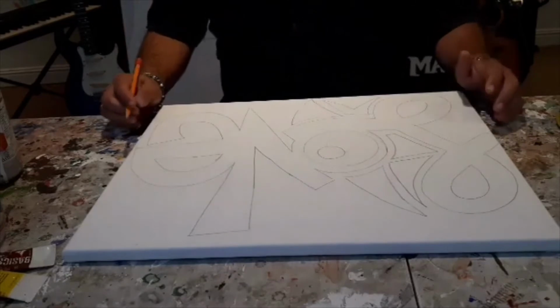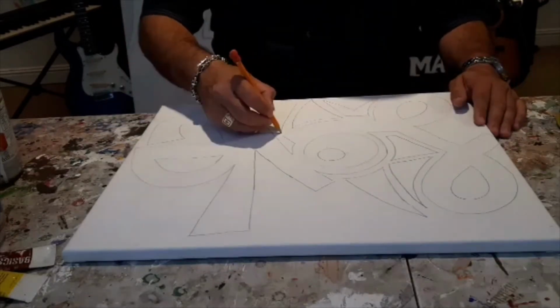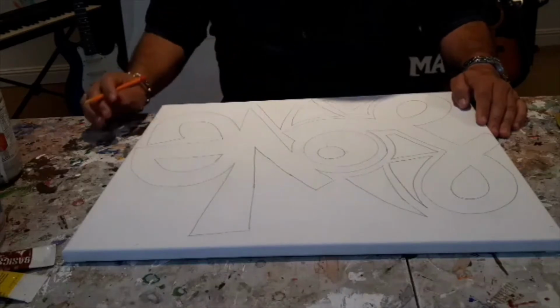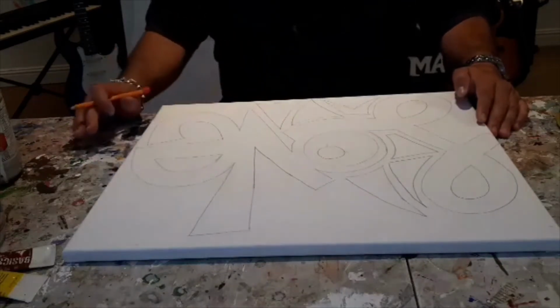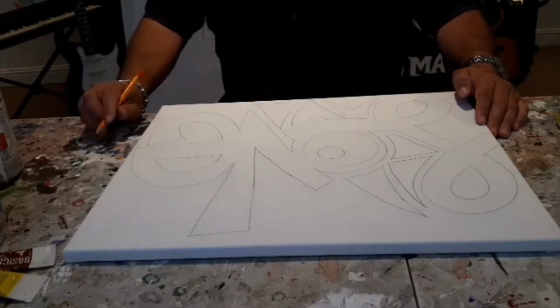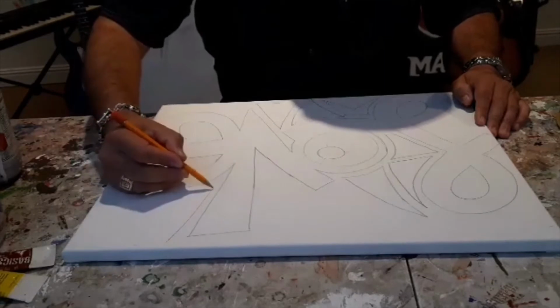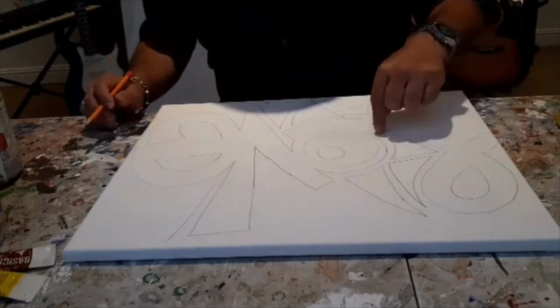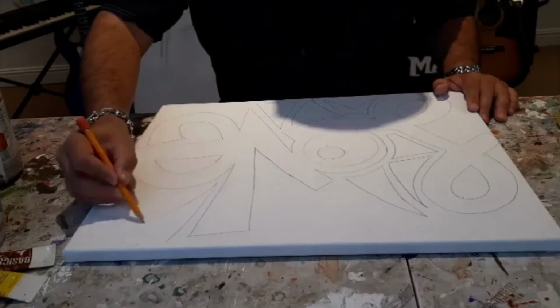All right, so I've created this series of sharp angles. I don't know if I'm going to keep the angles, but I'm just going to try to fill the canvas for now and go with that. The reason why I chose the angles is because there's a lot of angles where these letters connect, and I kind of went off of that.